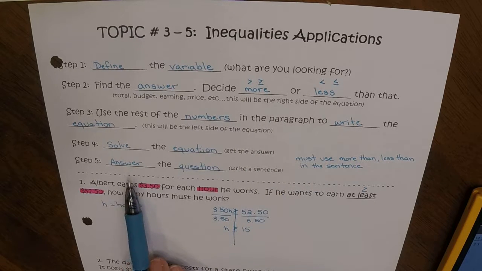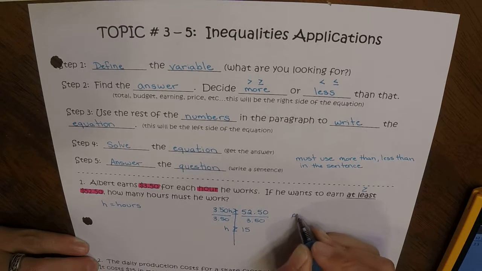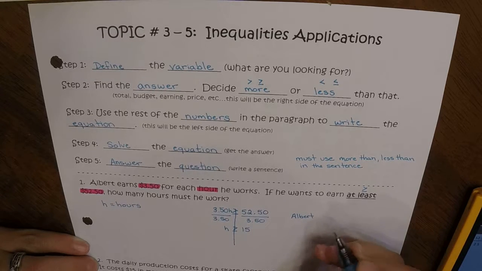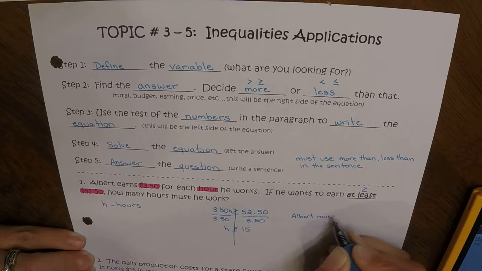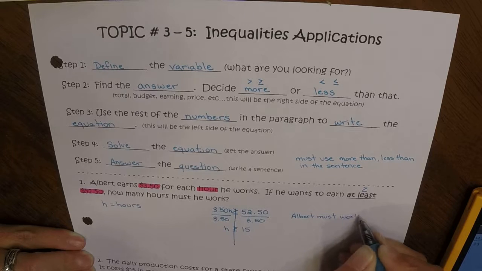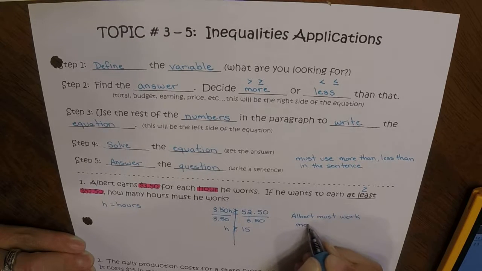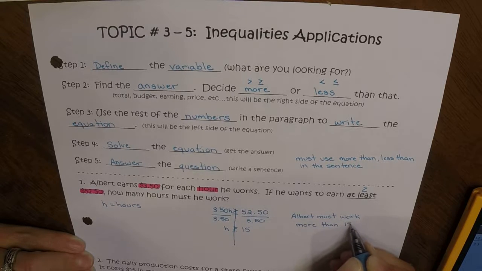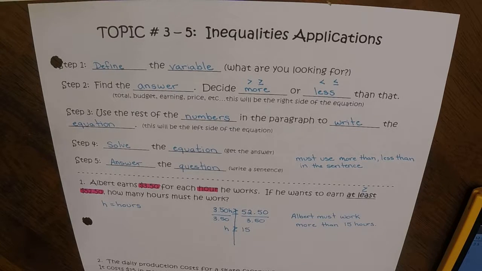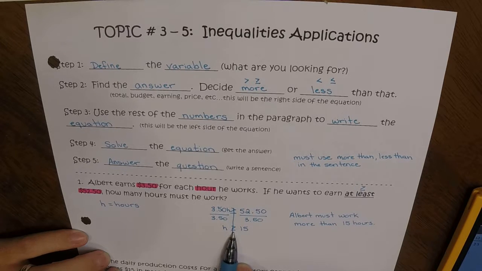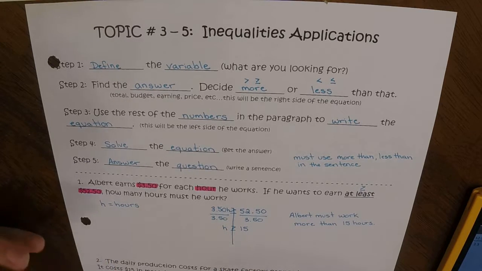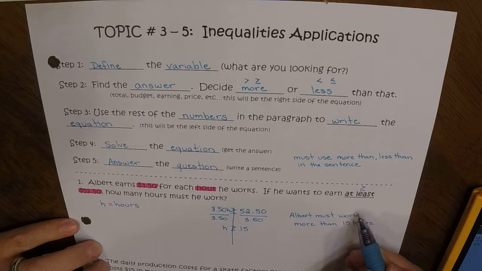So the last part, now that I've solved the equation, was to answer the question with a sentence. So Albert must work more than 15 hours. Now, he could work exactly 15 hours, but it's 15 hours or more. So hours must be more than 15 or equal to. Right? Good.